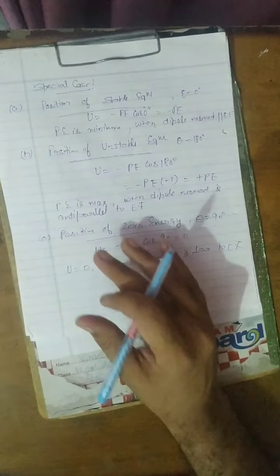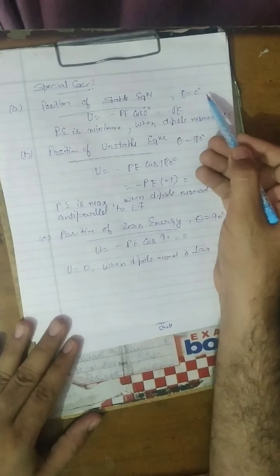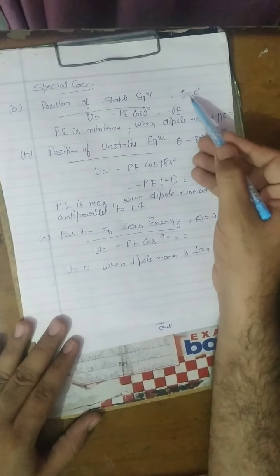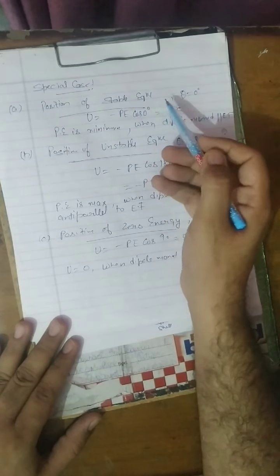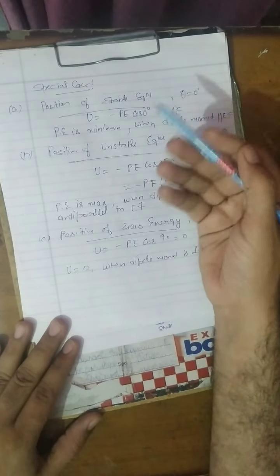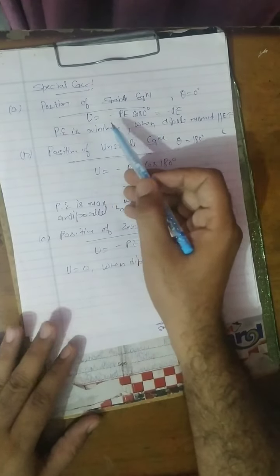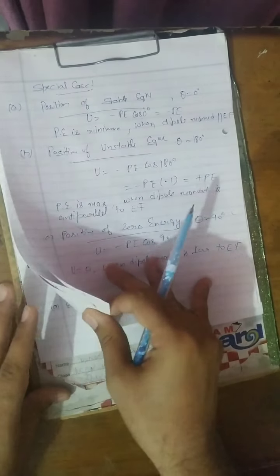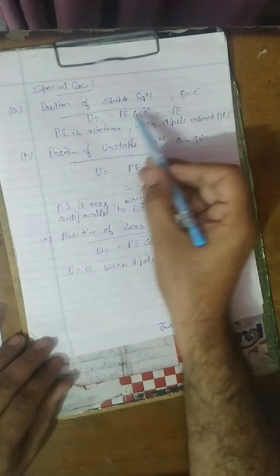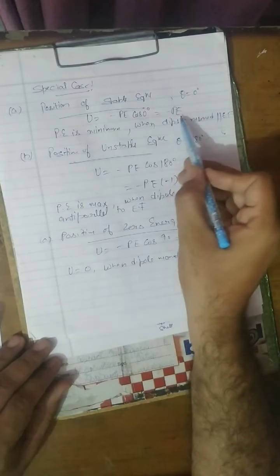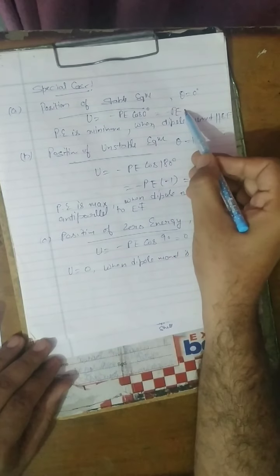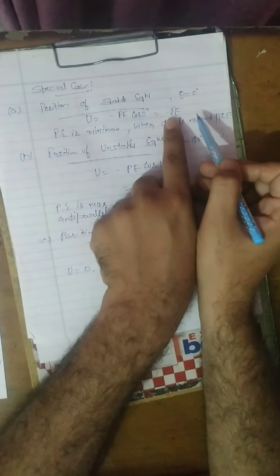Special case, position of stable equilibrium. There are three special cases. If theta is 0, then the dipole is said to be stable. In that case, what is the potential energy? We put the value in this expression, minus PE cos theta, theta is equal to 0, U is equal to minus PE cos 0, that means minus PE. So in this case, this is the minimum value. How is it minimum? Because the minus is always a minimum value.